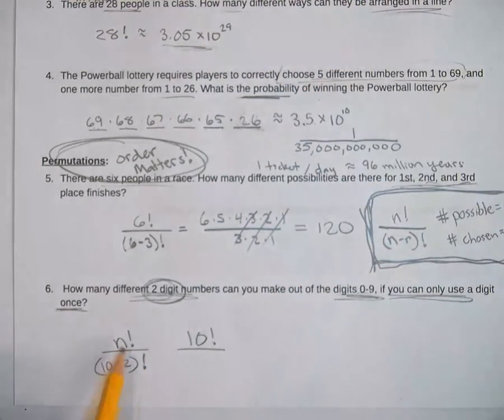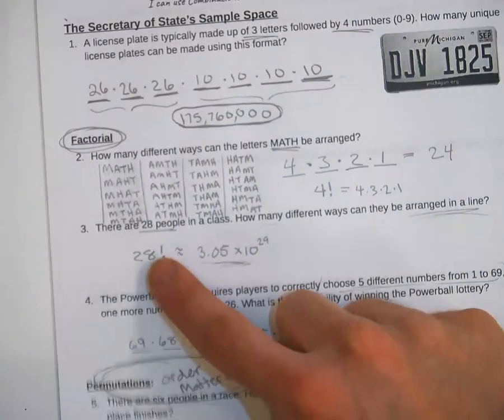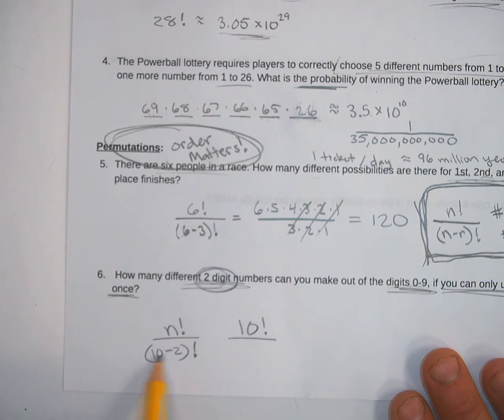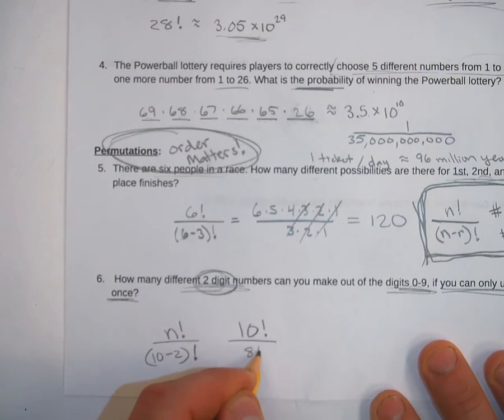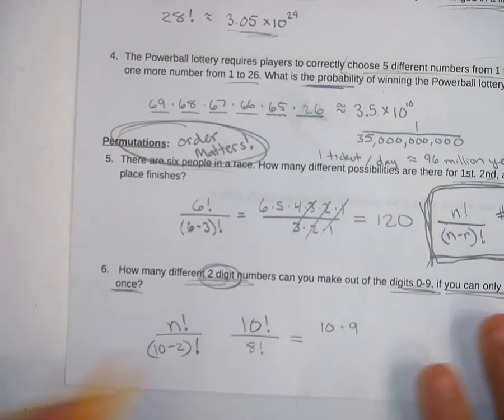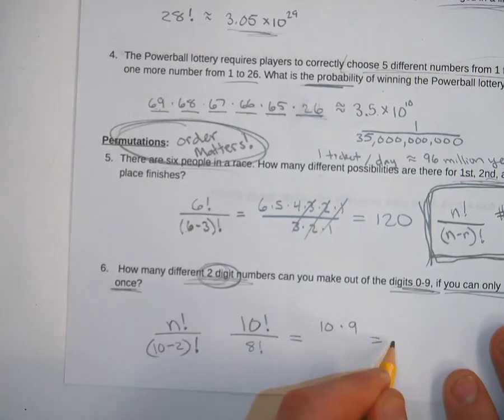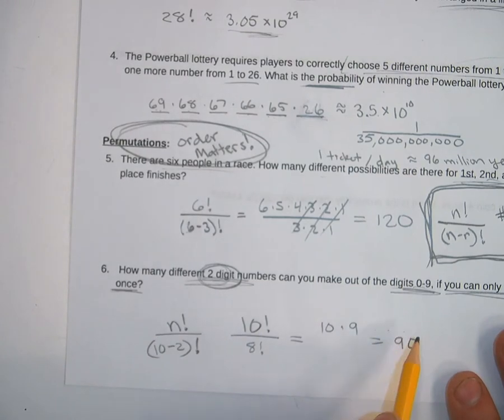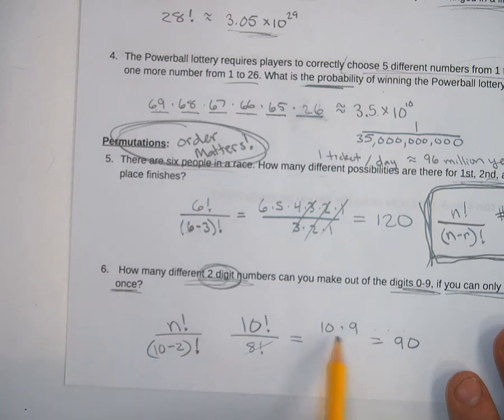Since I'm not using all 10 digits, I'm not looking at how I can arrange all 10 of them. I'm only picking 2 because it's a 2-digit number. I subtract that part out and I'll have 8 factorial down here. So what that's really going to reduce to is 10 times 9, or 90, because the times 8 times 7 times 6 times 5 gets canceled out with what's in the bottom here. So you really end up with just this part there.